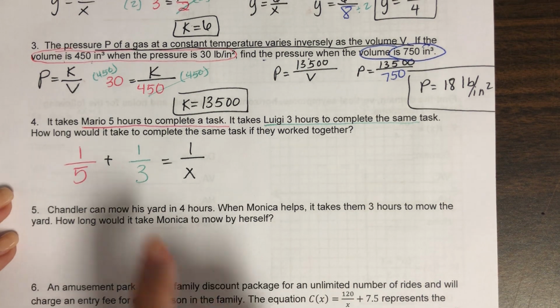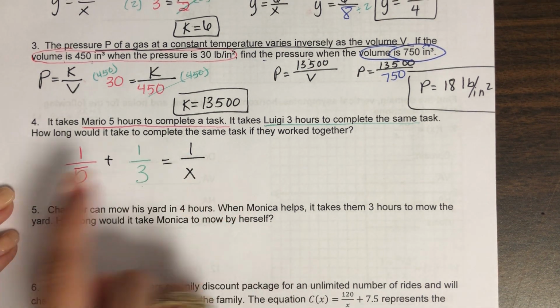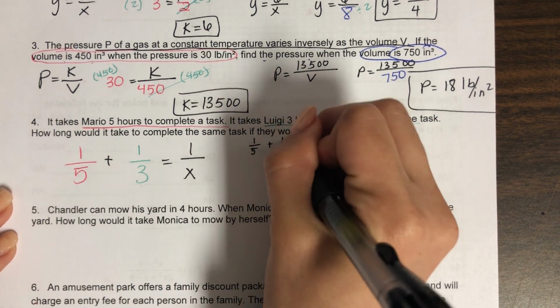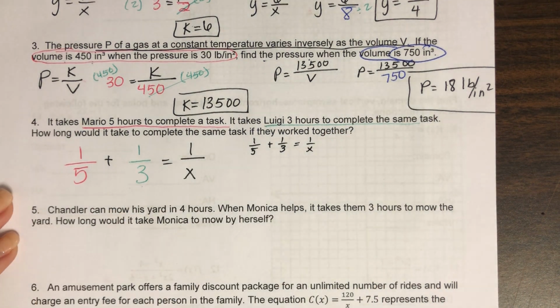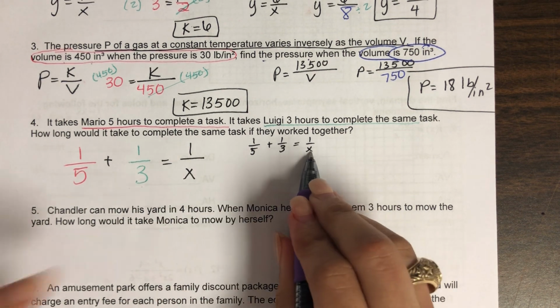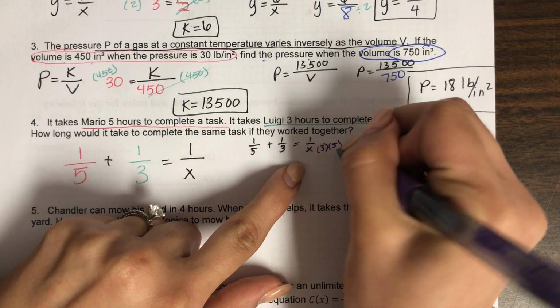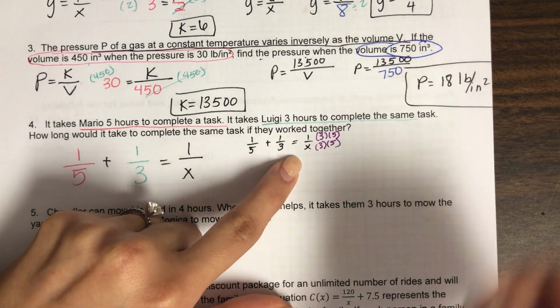So what I want to do is get all of this the same denominator, the LCD. So I'm going to go ahead and rewrite it right here. What I have to do is multiply by every other denominator. So this x is missing a 3 and a 5. And what I do to the denominator, I do to the numerator.